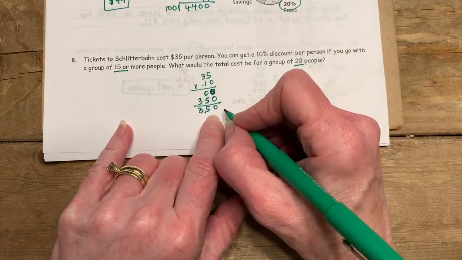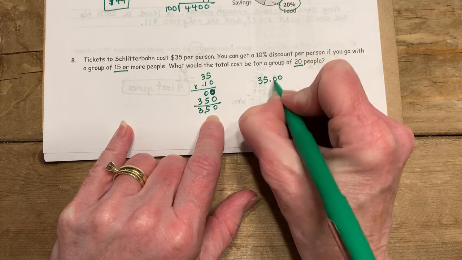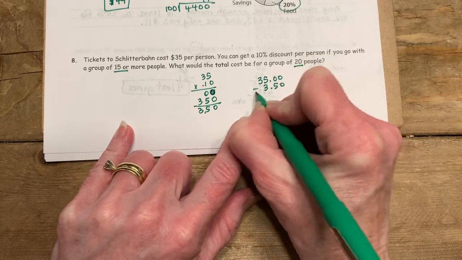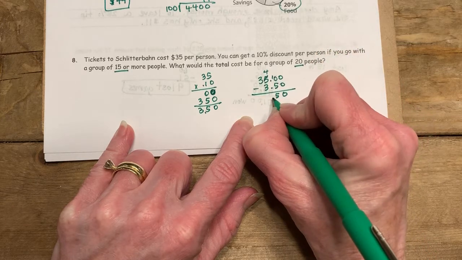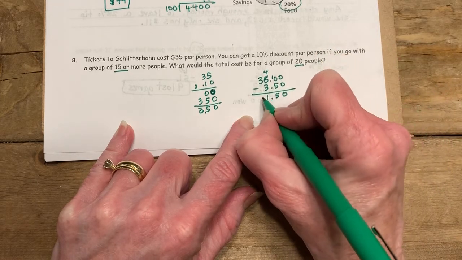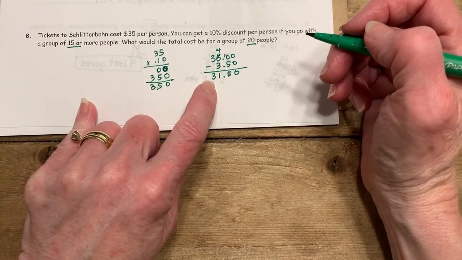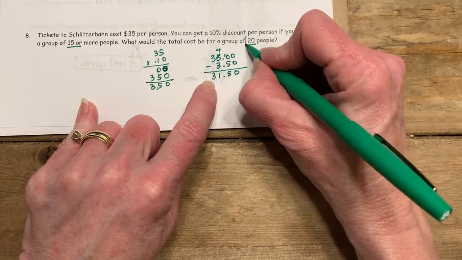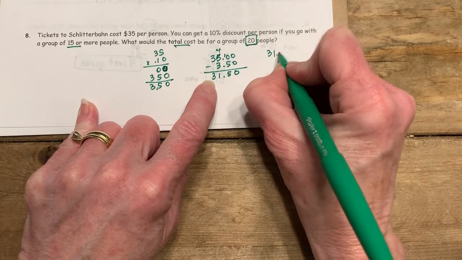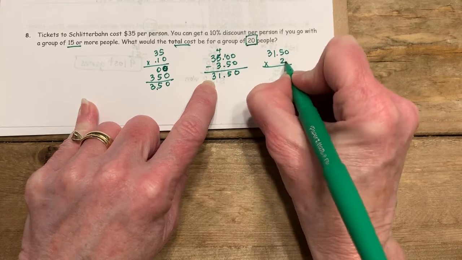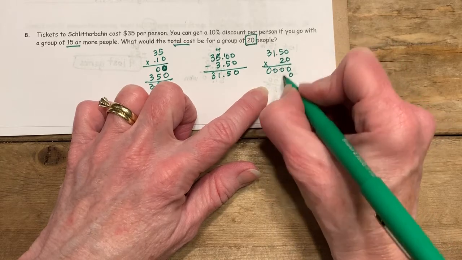So per person, I'm going to save $3.50. So if I do $35 minus $3.50, that's going to be 0. That's 4. 10 minus 5 is 5. Bring down your decimal. 4 minus 3 is 1. All right, so with the discount, each person's going to pay $31.50. I'm going with 20 people, so if I want the total cost, then I need to multiply $31.50 times 20. All right, so if I do the 0, I'm going to get a row of zeros. Start with a 0. 2 times 0 is 0.